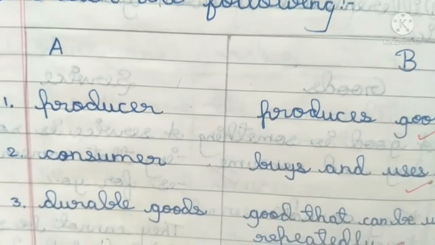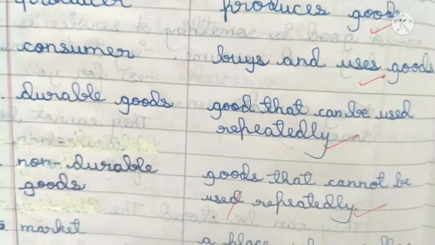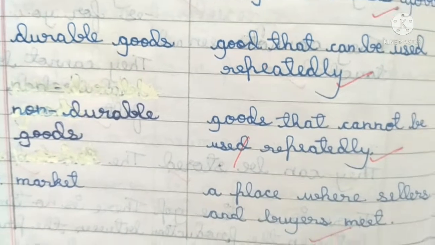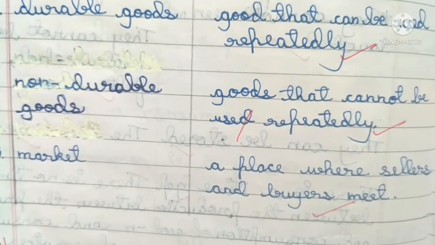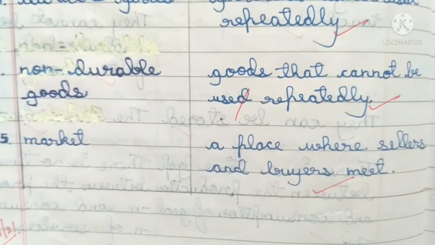Match the following. Producer produces goods. Consumer buys and uses goods. Durable goods, a good that can be used repeatedly. Non-durable goods cannot be used repeatedly. Market, a place where sellers and buyers meet.